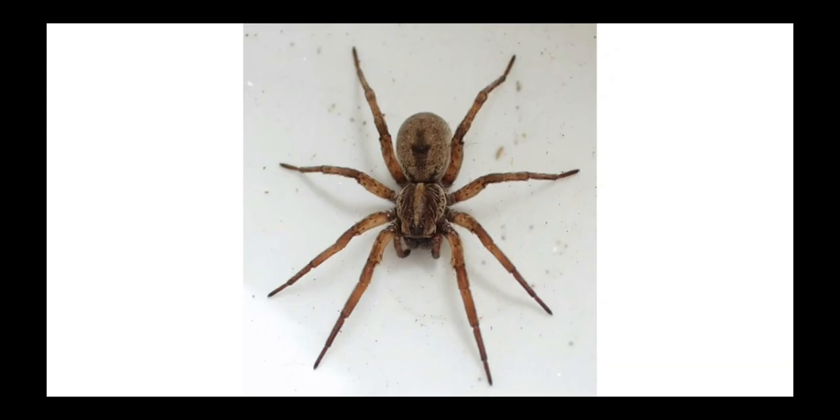The economic importance of specimen B is that, one, it is used in pest control in agriculture. Two, it is a natural regulation of invertebrate population.